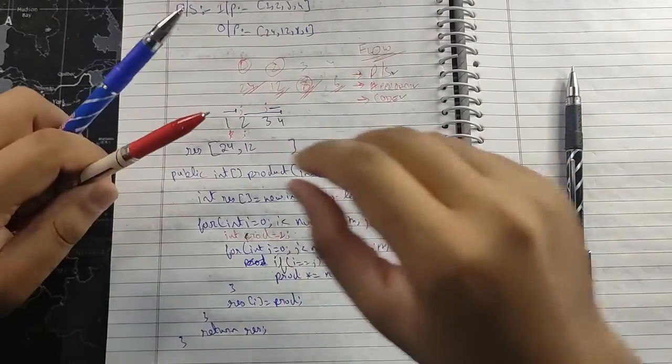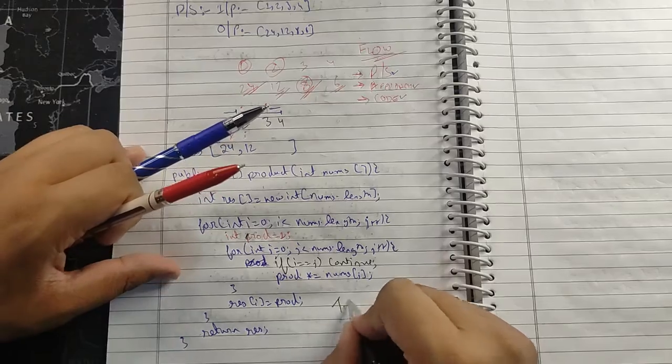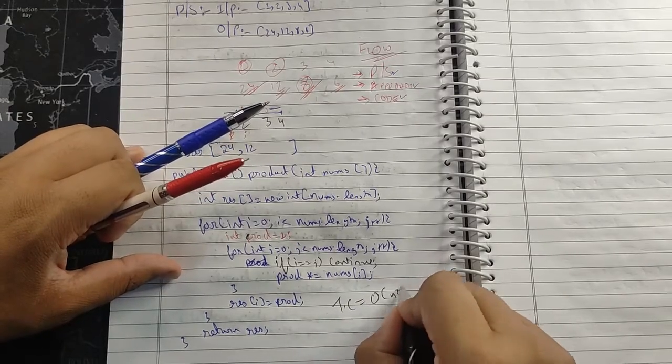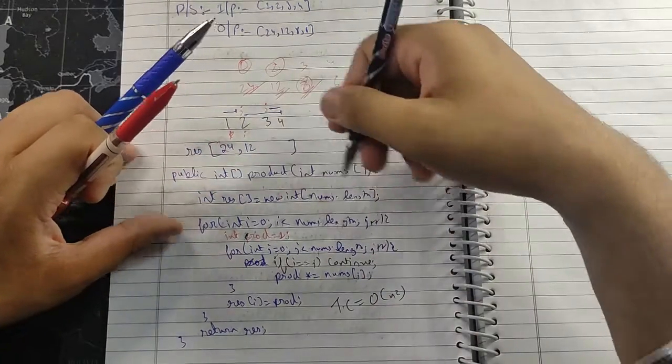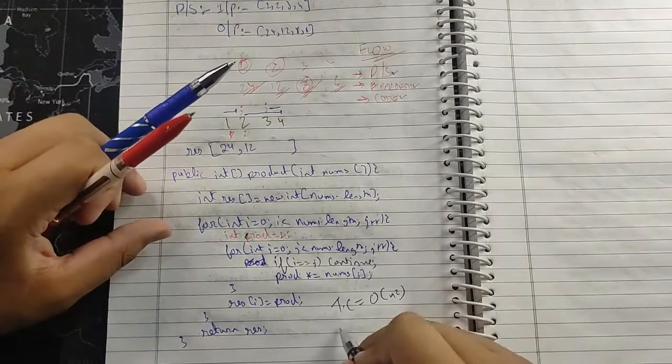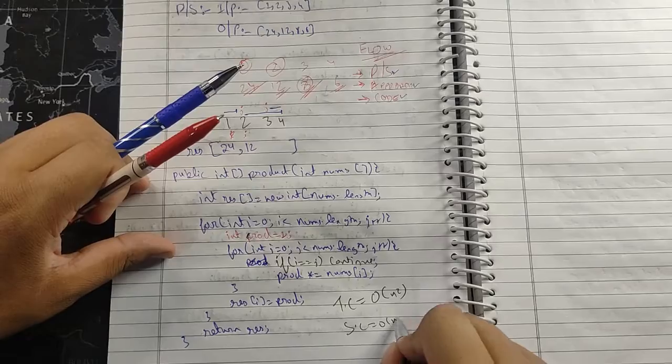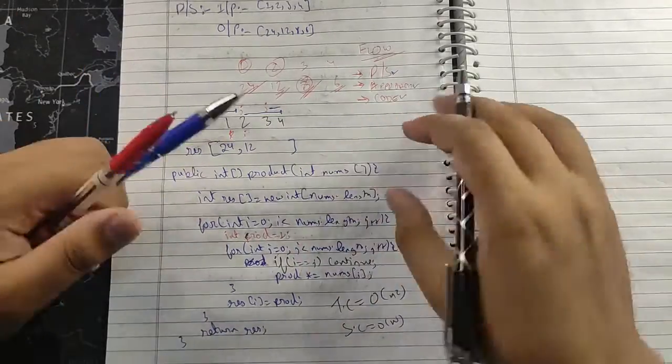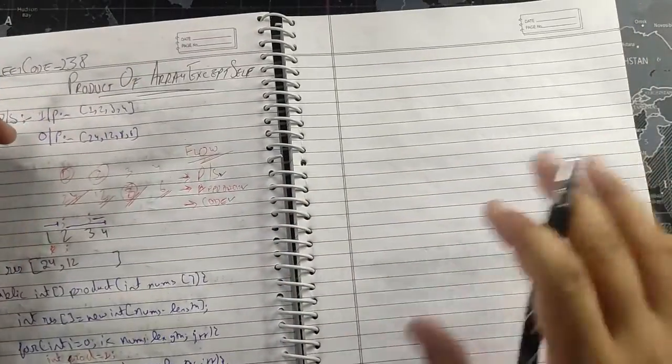Okay. All right. Let's just talk about the time complexity. The time complexity in this one we are dealing with is O of n square. Why? Because we are iterating over and over again. Like the j pointer is iterating over and over again. Okay, and the space complexity is O of n, as we are using another array to store our final answer. Okay, so that's the brute force one.